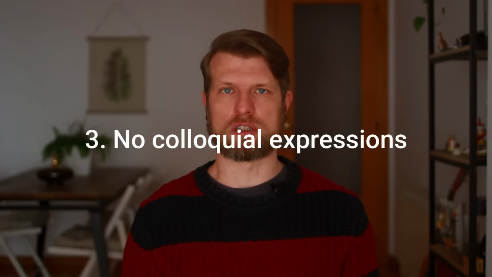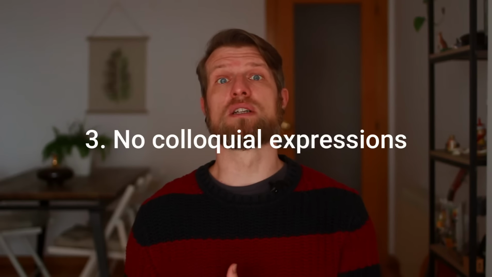And last but not least, the third feature of formal language is to avoid colloquial expressions. As the word colloquial suggests, these expressions are more common in spoken language. Because we are writing in a formal way, we should try to leave them out as well. Now we know the topic, we know the specific topic points, and we know the right language for our report. We are ready now to look at the different parts of an excellent report, and we are going to dive into more detail.